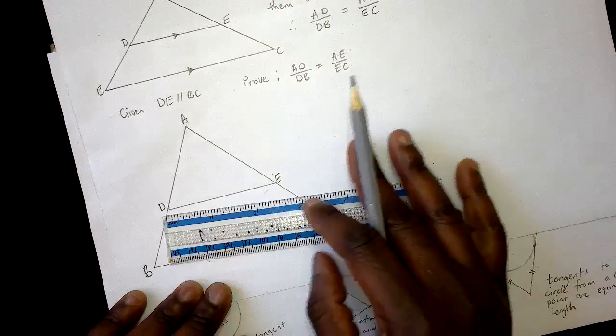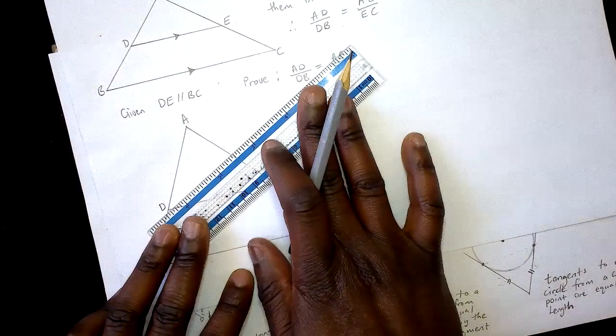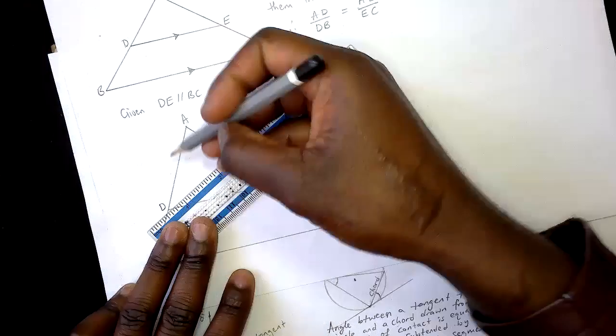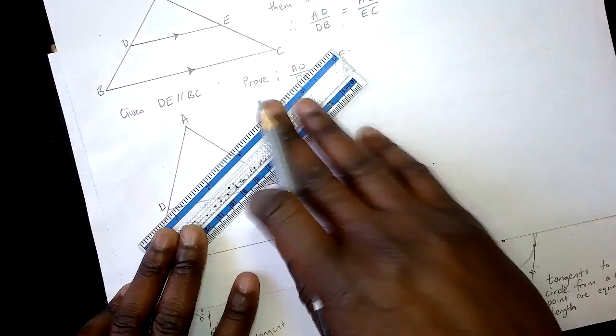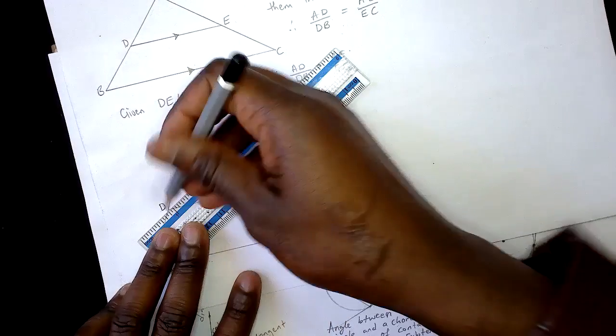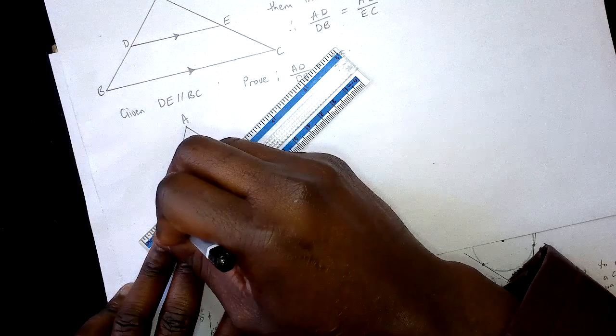Where do you get that height? Let's consider this triangle ADE. We can say the height of this should cut there.